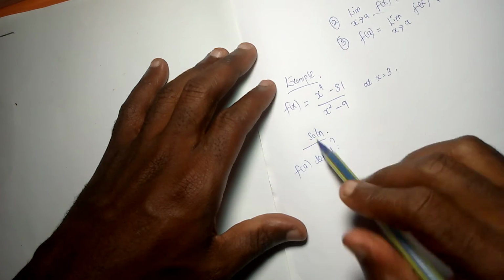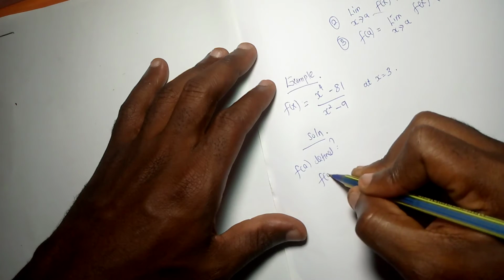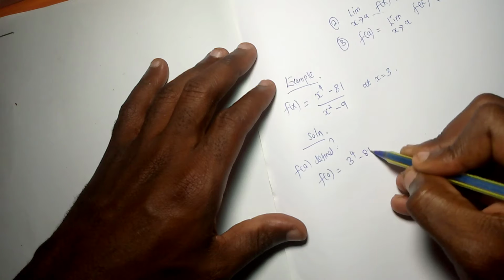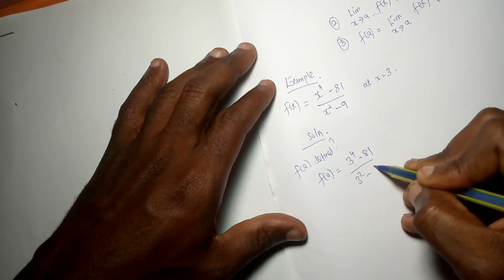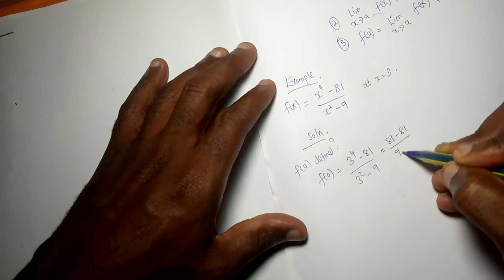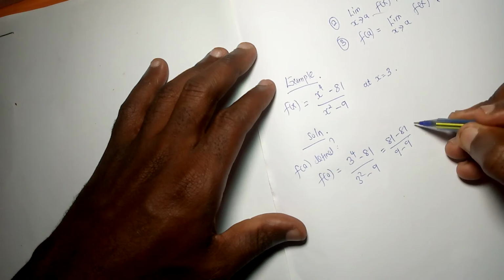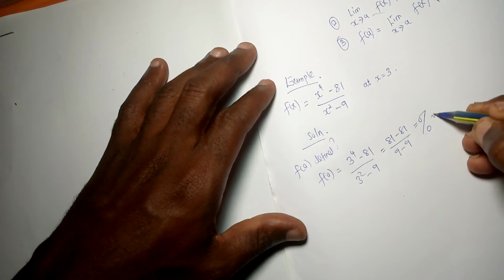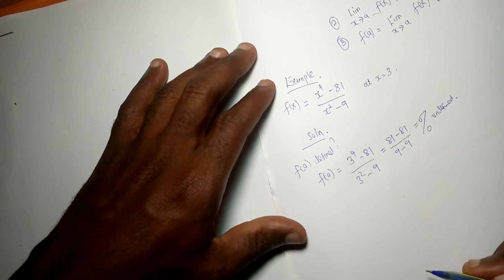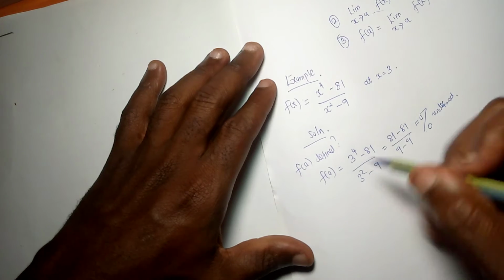So we just replace: f of 3 is 3 raised to power 4 minus 81 over 3 squared minus 9. This will be 81 minus 81 over 9 minus 9, which is 0 over 0, and that is undefined.